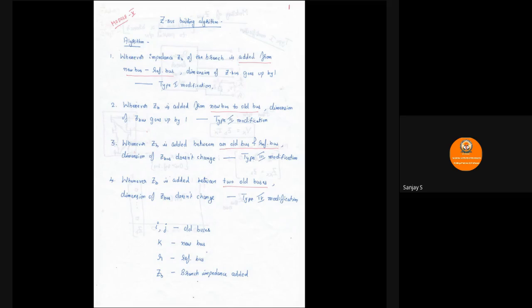So at this point of time, we are going to treat bus 3 as the new bus that is being introduced into the network, and bus 2 was already there earlier. It was already introduced in the previous step, so we are going to treat that as old bus, and the transmission line interconnecting this new bus and old bus will have some finite impedance. Even in this event, the dimension of Z bus goes up by 1.